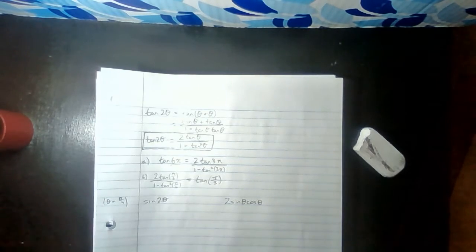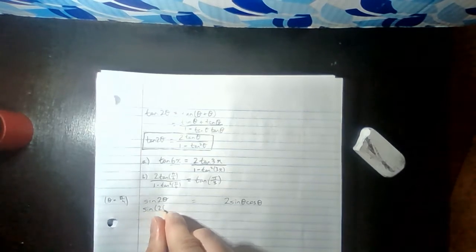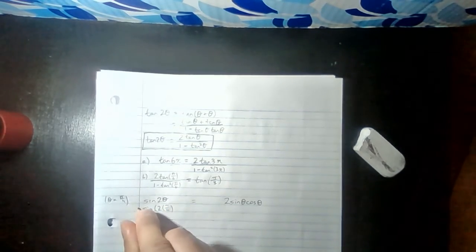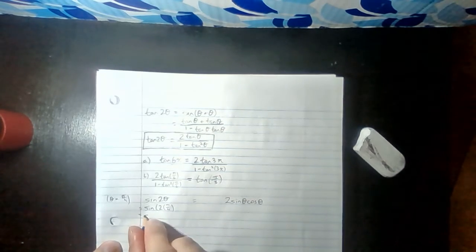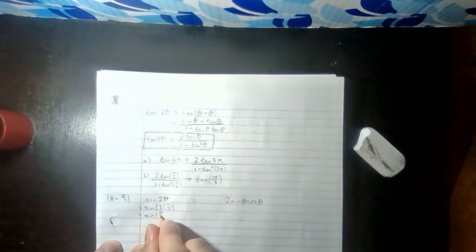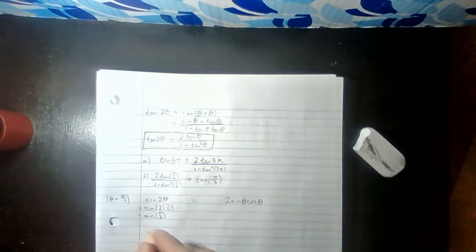So verify that this double angle formula actually works. So these should be equal to each other. Sine of 2 theta, sine of 2 times pi over 4 is equal to sine of pi over 2. Sine of pi over 2, or sine of 90 degrees, is equal to 1.